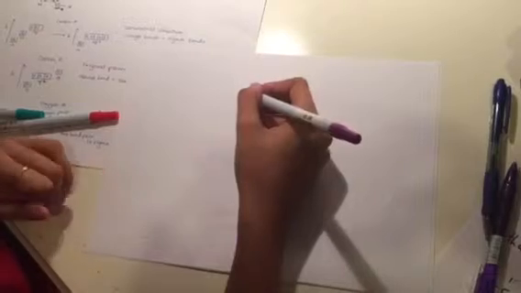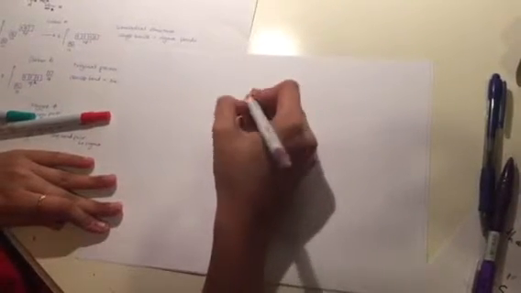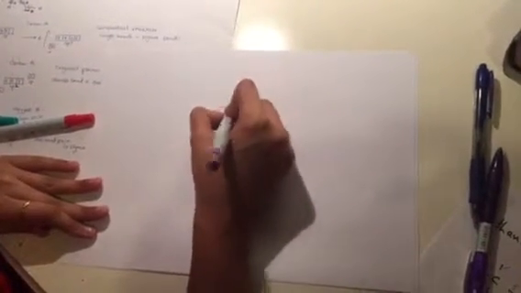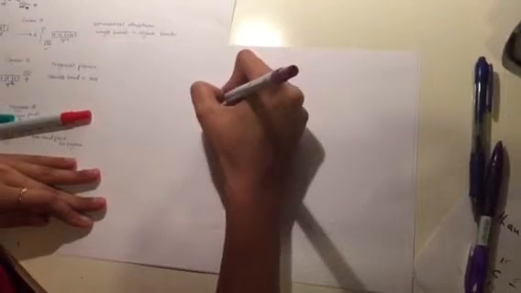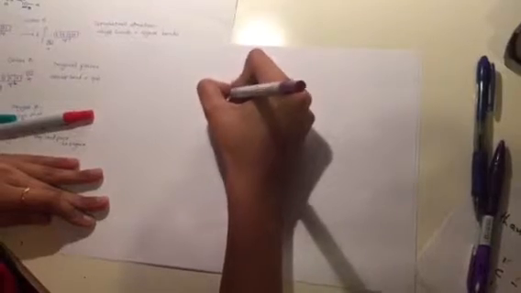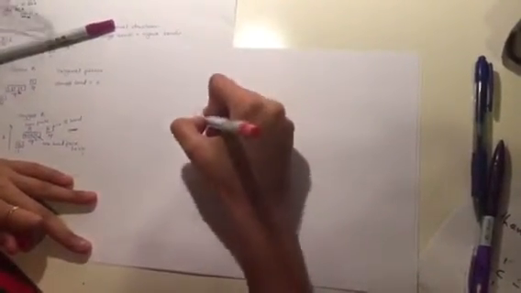It has 3 sp2 orbitals around it and 1 p orbital. So this is your sp2, and this one p orbital, which we can call the pz orbital.